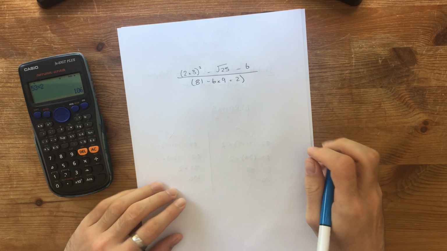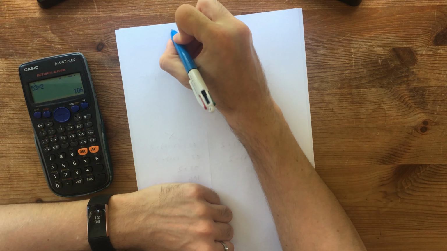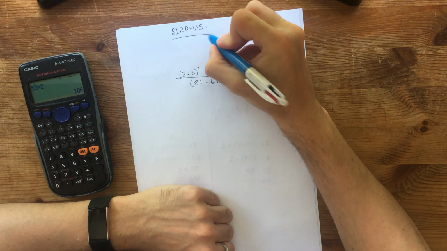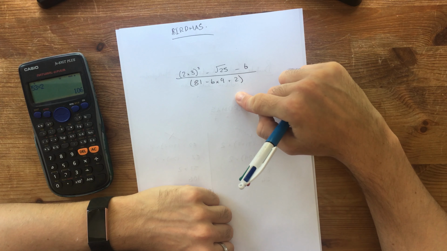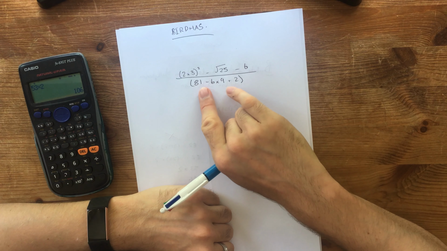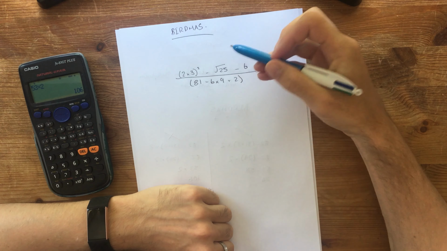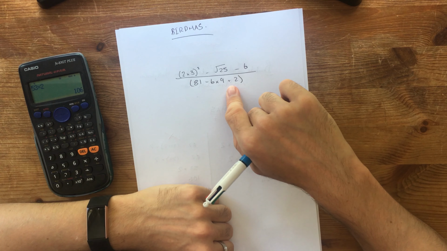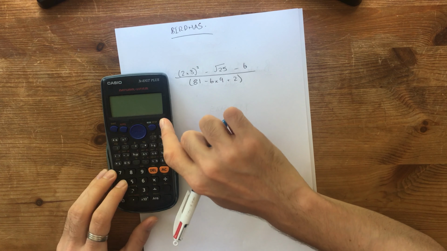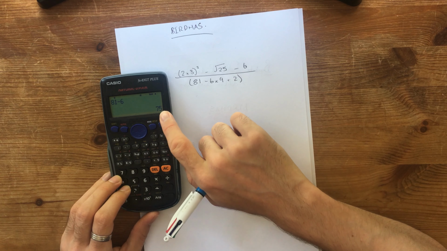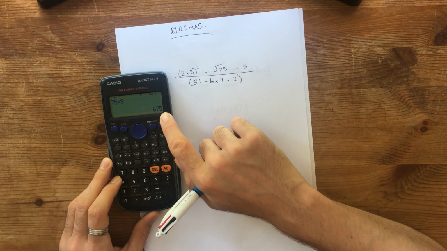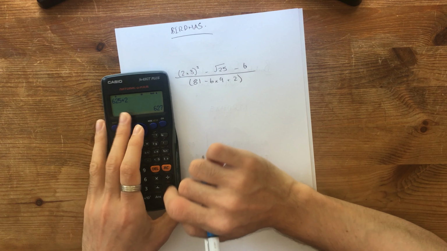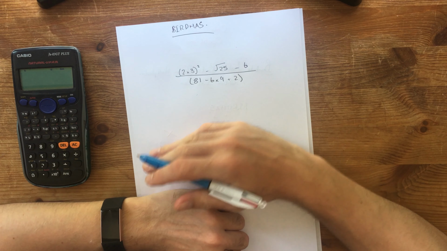Now here's another thing you need to be careful of. We're told to do the brackets first. I'm going to write it up here. BIRDMAS, so I remember. We're told to do the brackets first. Inside this bracket, I have 3 different operations. And operations are just the different things we do. Minus, multiply, and plus, right? So you've got 3 different operations. I could go in and do 81 minus 6, which would give me 75. 75 multiplied by 9, which gives me 675. And then 675 plus 2 is 677, which would be the wrong answer.